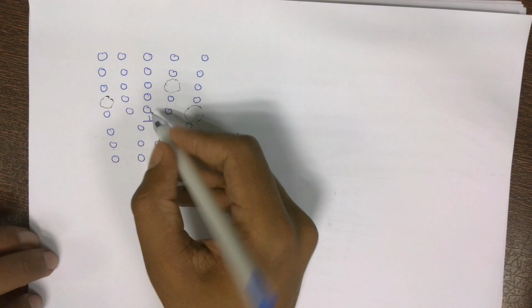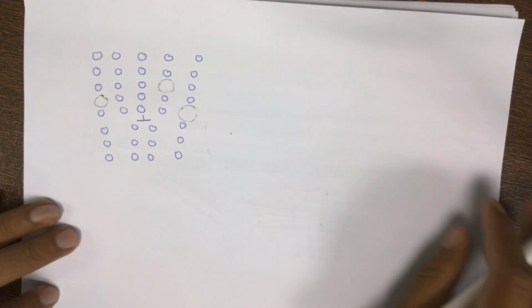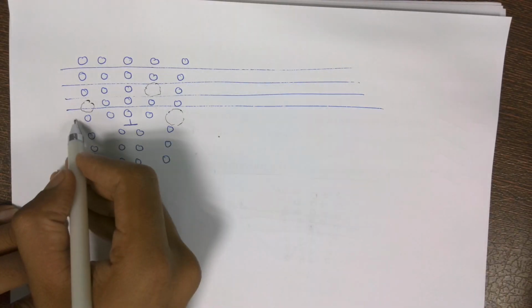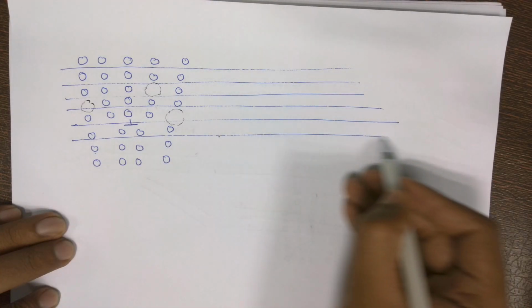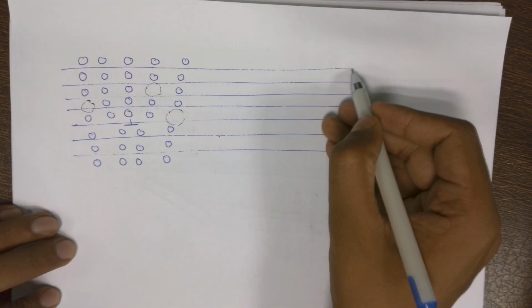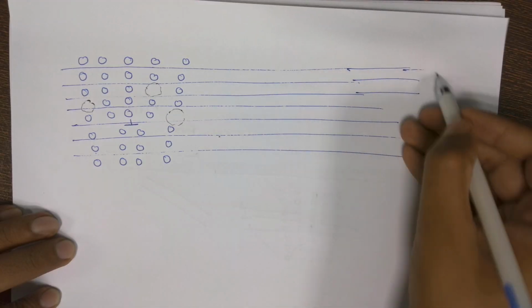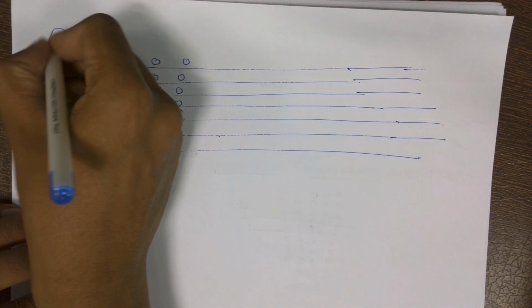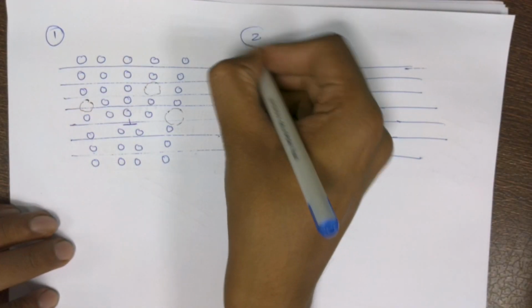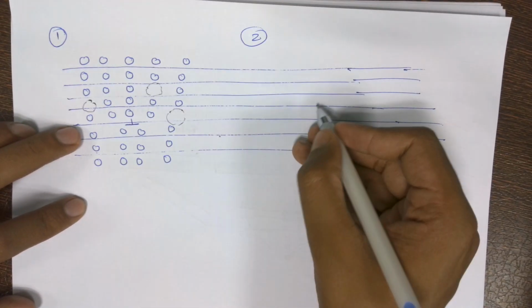If the dislocation wants to climb, what should it do? This is my initial case, and let's say this second case is the one which I want to happen.